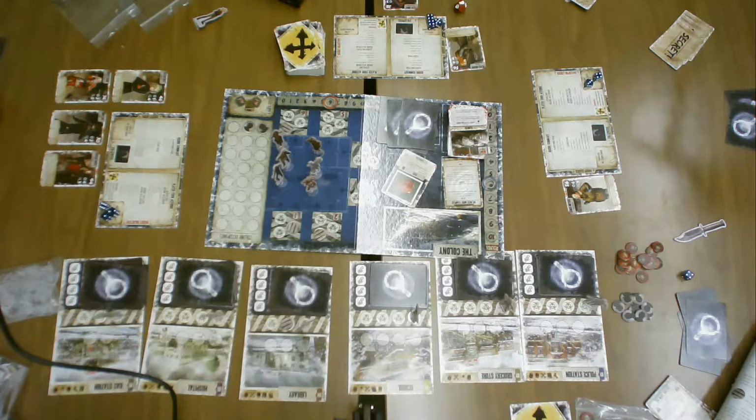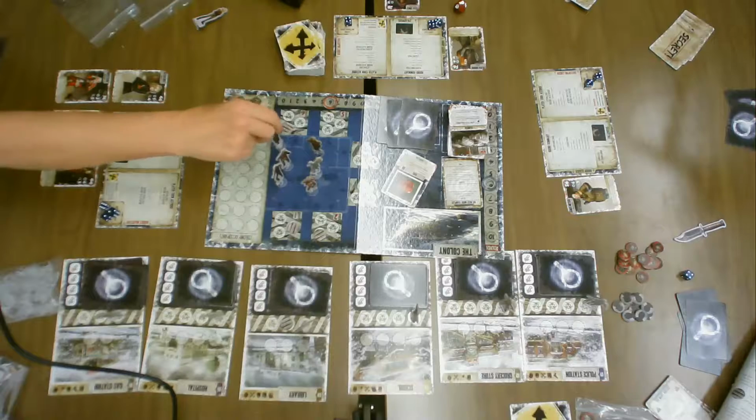So I can use my action die to go to the hospital. I want to send her because she's worse than the other one. But she's good at searching. No, she has a good ability, so I want to keep her safe. So, can you move this one with the hood here to the hospital?